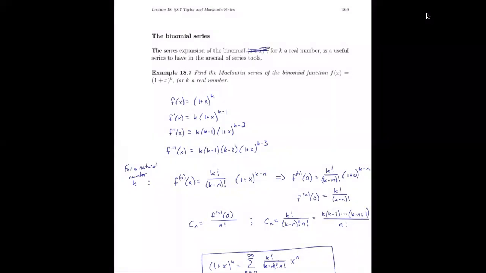Okay, the second video for section 8.7, just Taylor and Maclaurin series. We'll start here with the binomial series, and this is coming up with a power series representation for a function 1 plus x to the power of k.